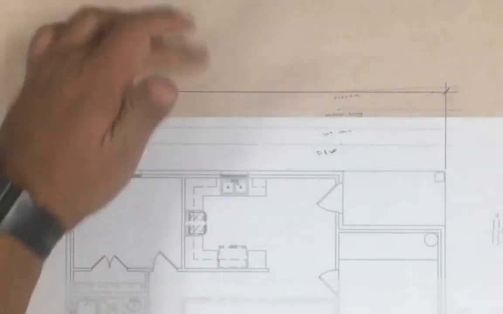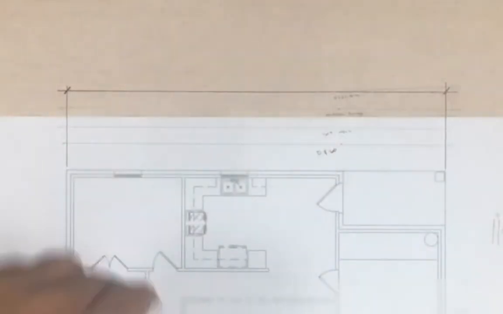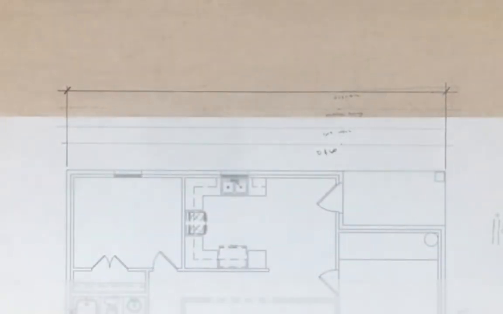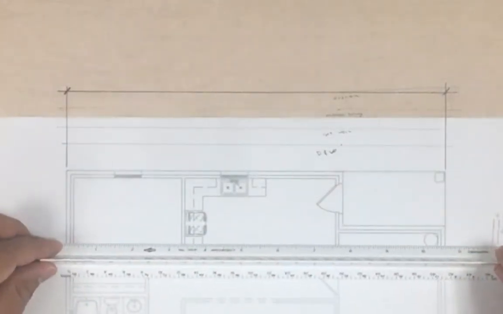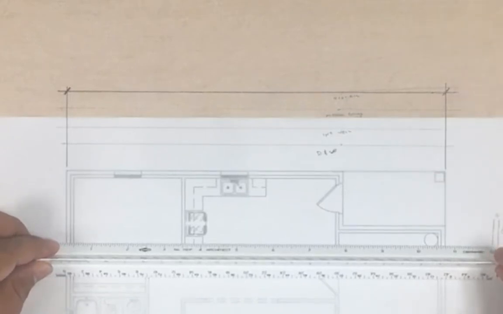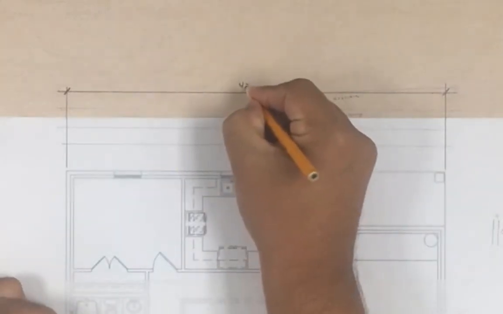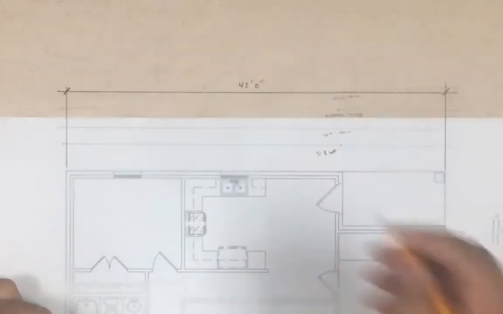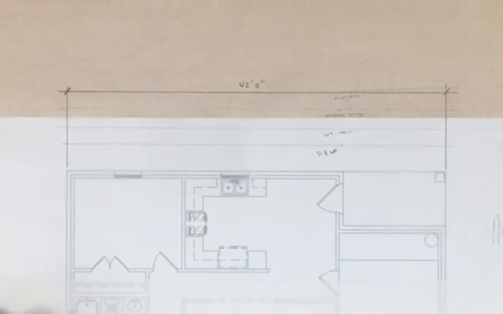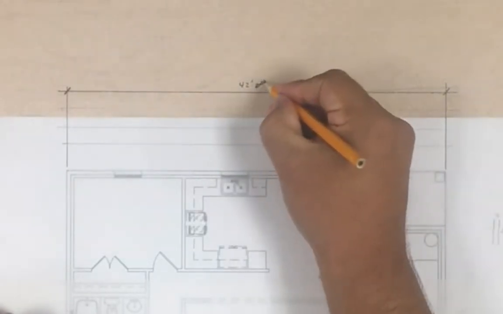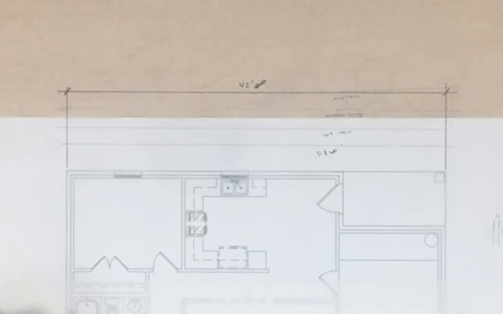So remember, I'm only gonna do this side, guys, and then you do the rest, 'cause I don't want this video to get too lengthy. So the overall, if I measure this from one side to the other, is 42 feet. Okay, so right here, I'm gonna put 42 feet. You know what? Don't put 0 inches, just 42 feet, like that.